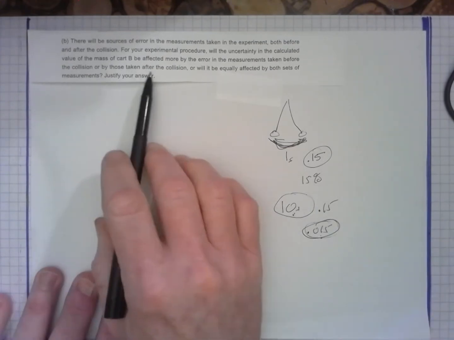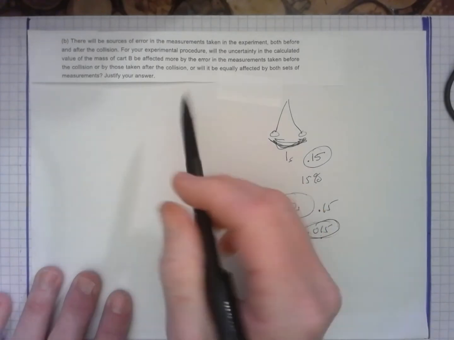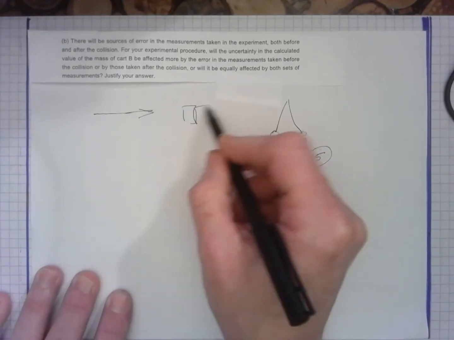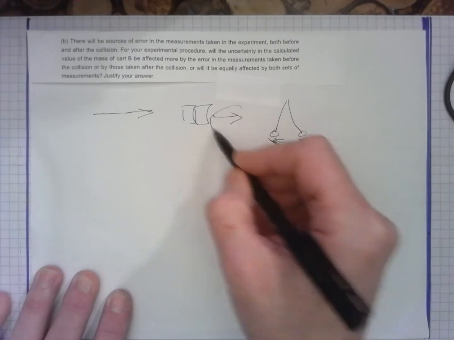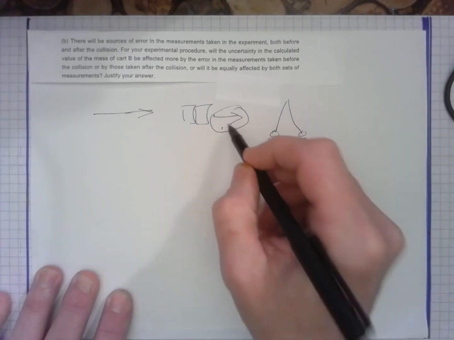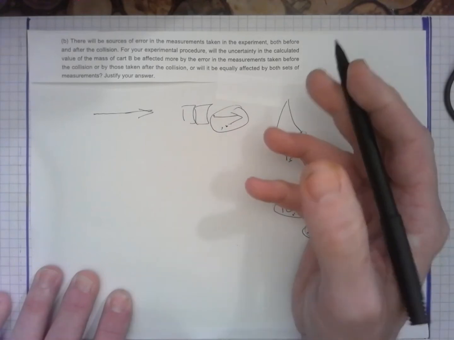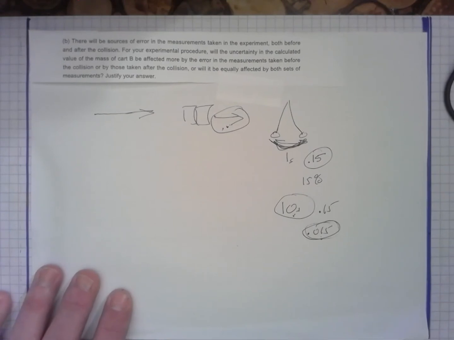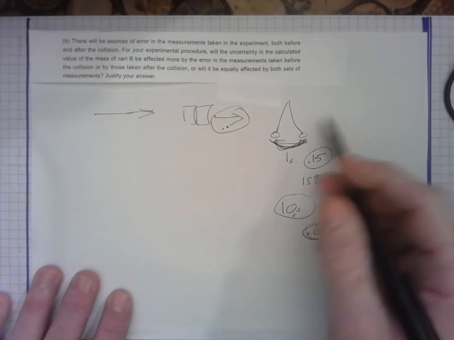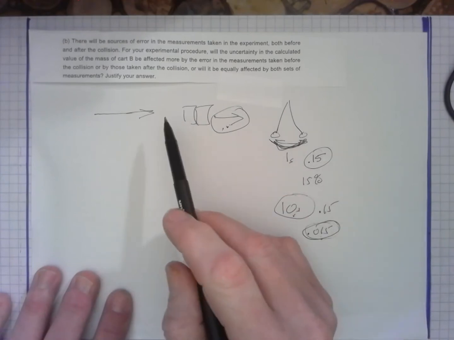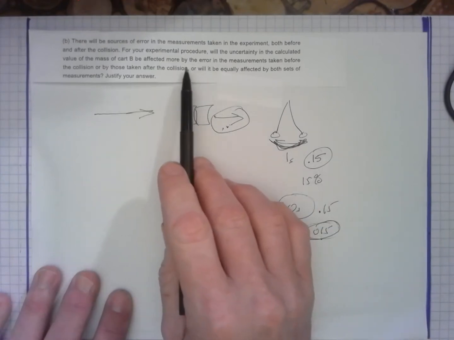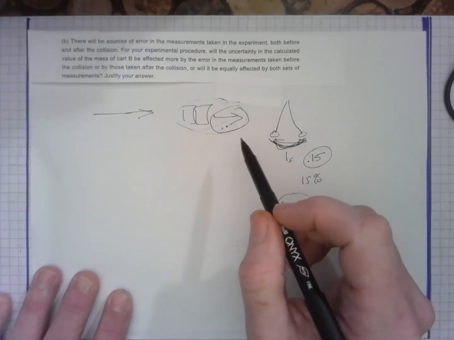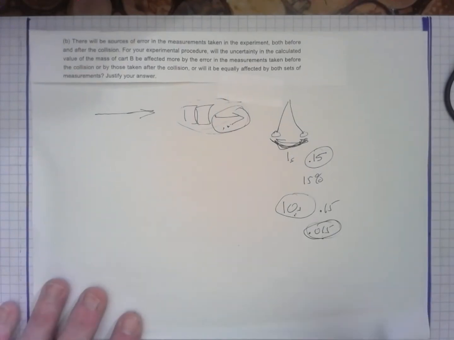So my take on it is it would probably be affected more afterwards, because I would expect A's velocity to be pretty large. After they collide, that velocity will be less. This is a smaller measurement. If there's uncertainty, it'll be a bigger percentage of this measurement. That would be my take on it. I'm curious, when we look at the answers, to see if I'm even remotely on the right track with what they were expecting. But the overriding principle here is, if you're going to have uncertainty, it's going to increase the error more, looking at it as a percentage, when a value is small. So there you go. That would be my take on that.